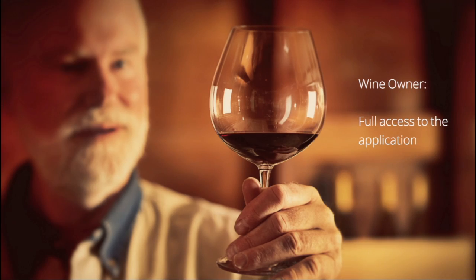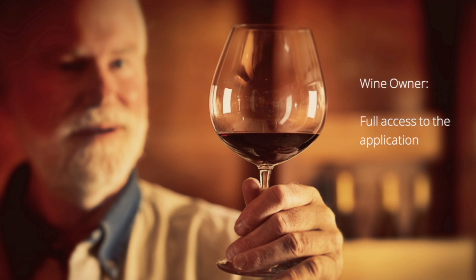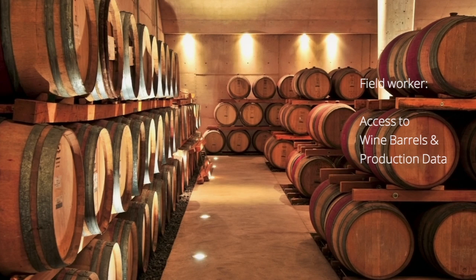In an organization, for example, in a winery, Zilka winery, the business owner will have full access to that application, right? He has the full privilege to that application. And then you have the grapes purchaser in the procurement department, the guy who has access only to the grapes inventory. He doesn't need access to other stuff. And then you have a field worker who has access to the wine barrels and production data, right?